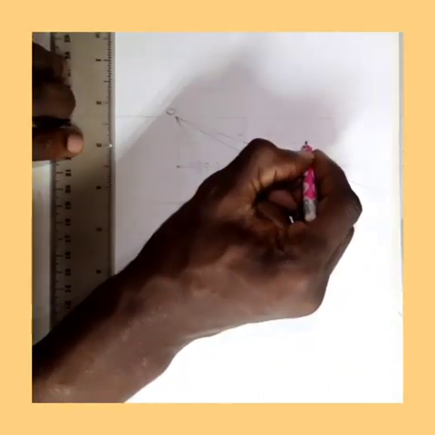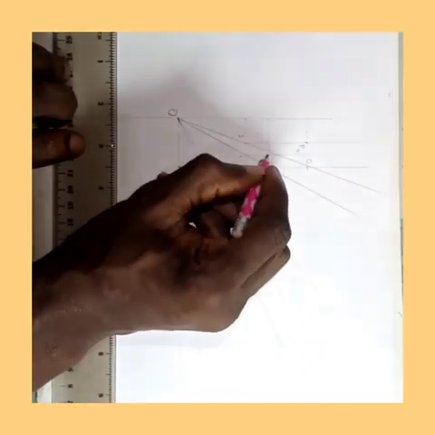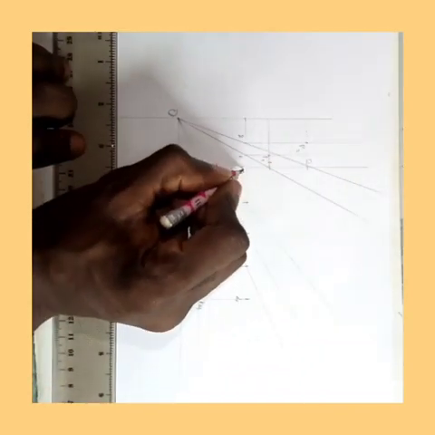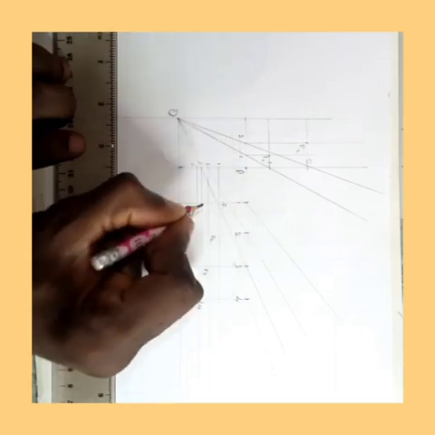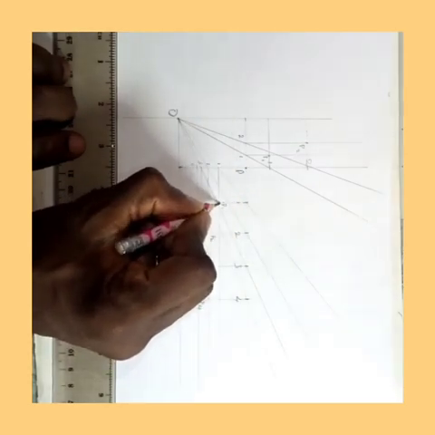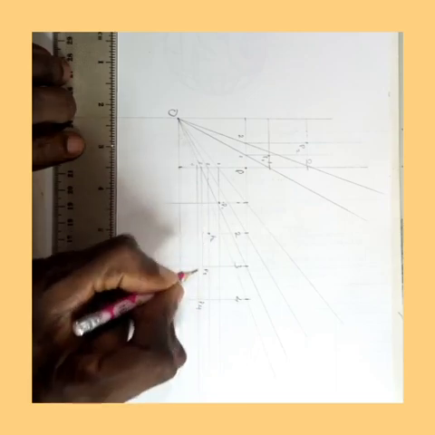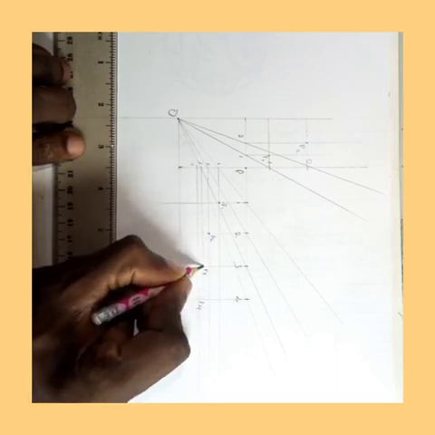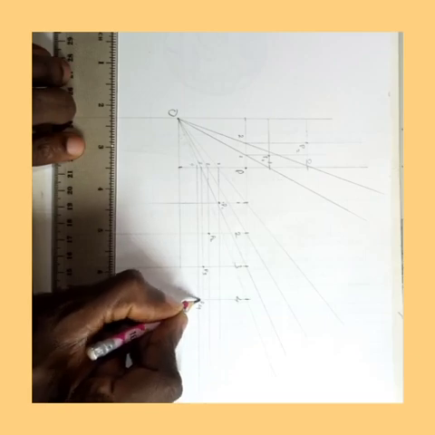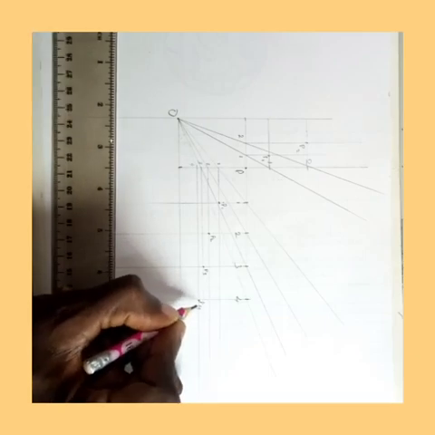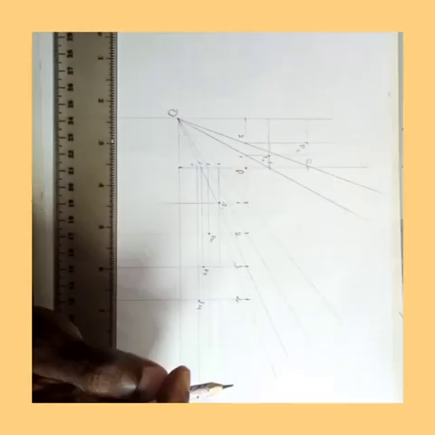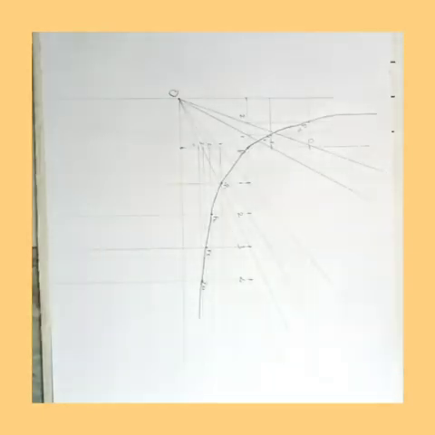So all these points, when joined together passing through point P, will give the hyperbolic curve or the hyperbola. So use your French curve and join these points together. And this is the hyperbola or the hyperbolic curve.